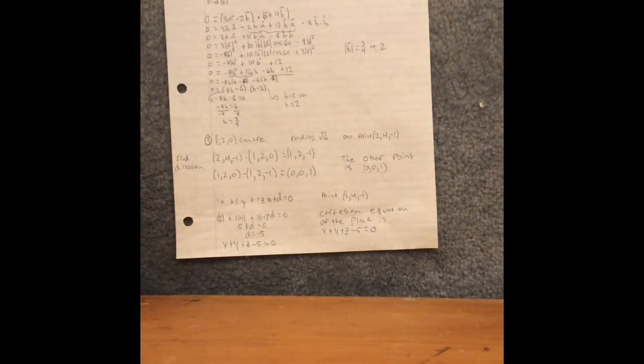I don't know if this is clear enough, but I'm hoping it is. So we've written down the center, we've written down the radius, and then we've written down the point that we need. So first you need to find the direction vector, and then from there you can subtract the direction vector from the center of the sphere to find the point on the opposite side.